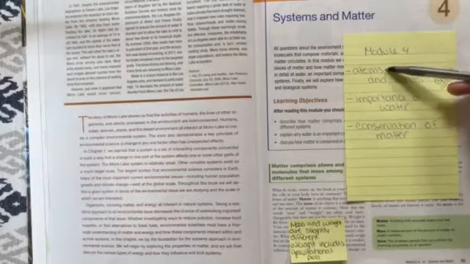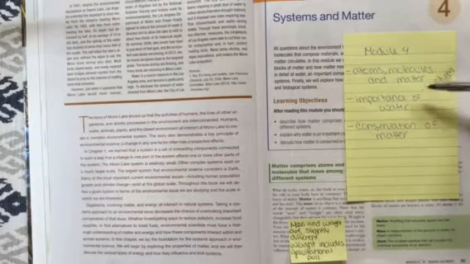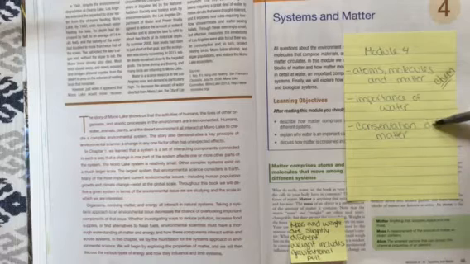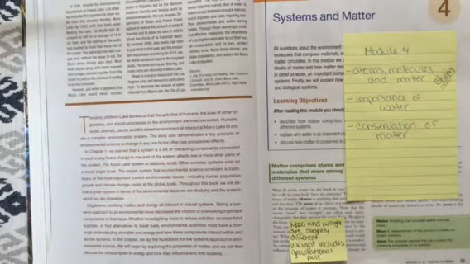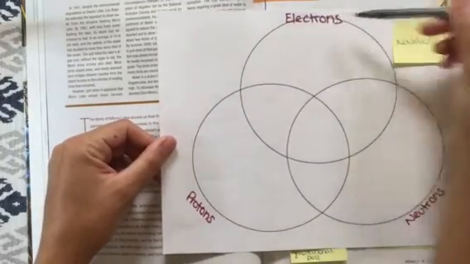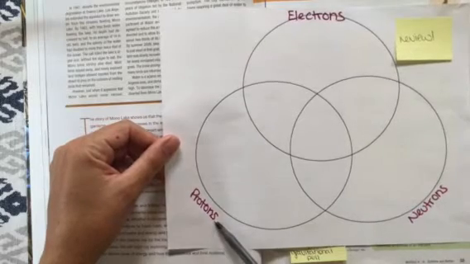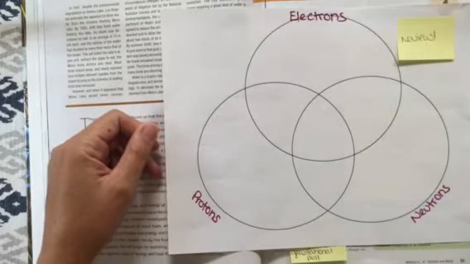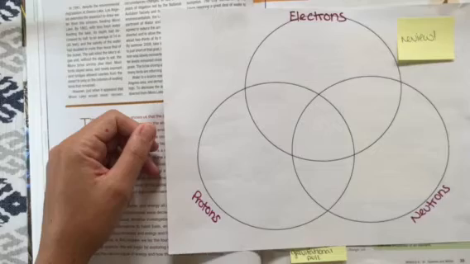The first part we'll be talking about is atoms, molecules, and matter, the importance of water, and conservation of matter. Before we get started, I'd like for you to take these parts of an atom and make this Venn diagram. So the parts of an atom are electrons, neutrons, and protons. Pause the video and fill out this Venn diagram, please, in your notes.